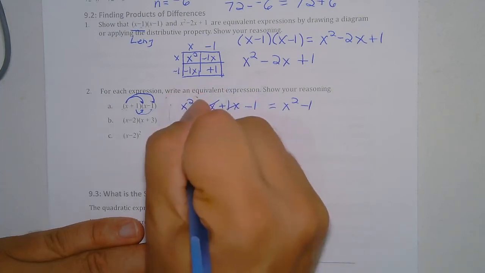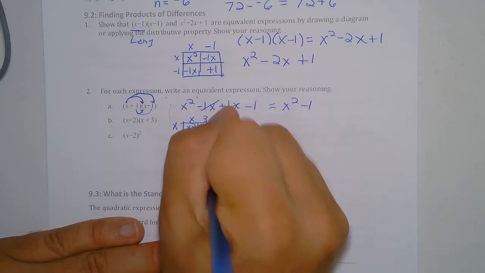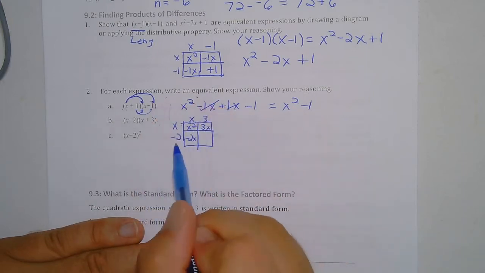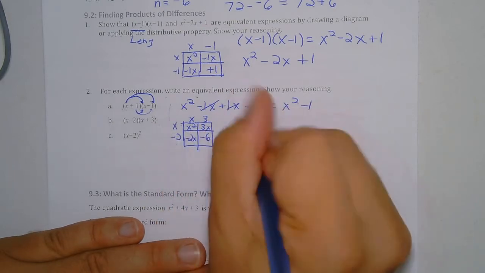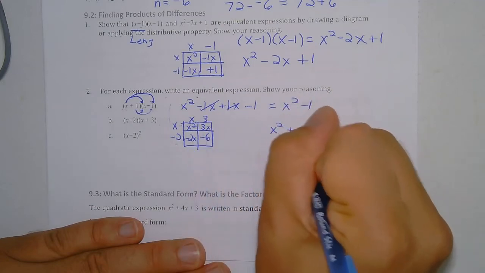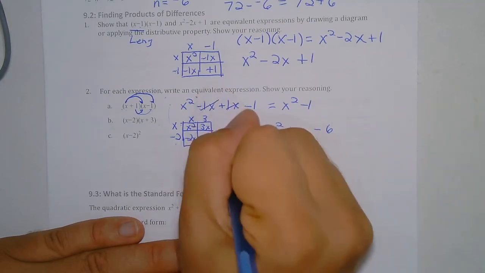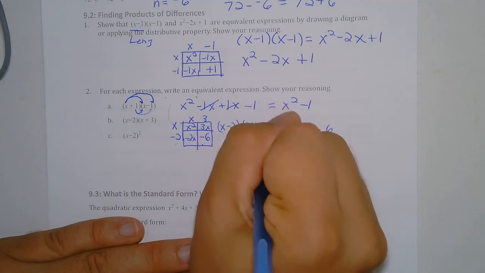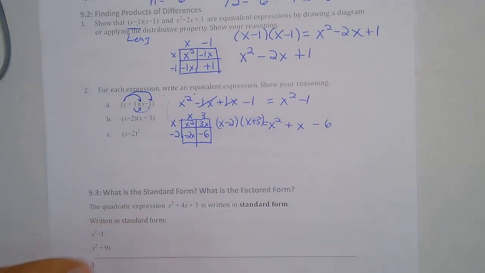Then multiplying x times x makes x squared. X times 3 makes 3x. Negative 2 times x makes minus 2x. Then negative 2 times 3 is minus 6. Combining our like terms here, we have x squared. 3x minus 2x would be plus 1x, or just plus x. And then I put them minus 6. So x minus 2 in parentheses times x plus 3 is equal to x squared plus x minus 6.